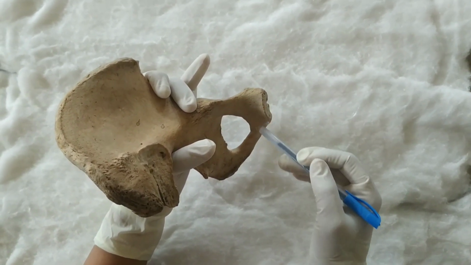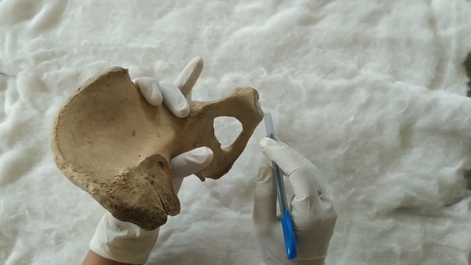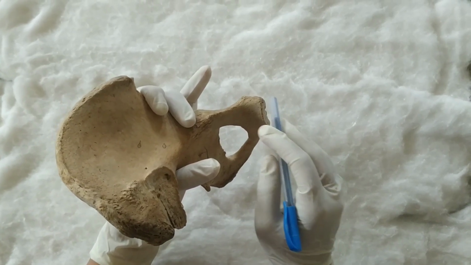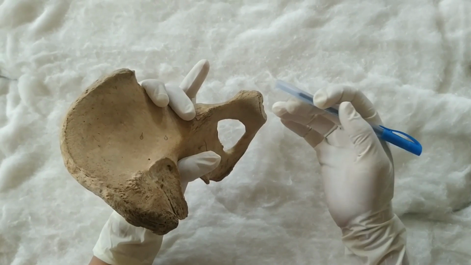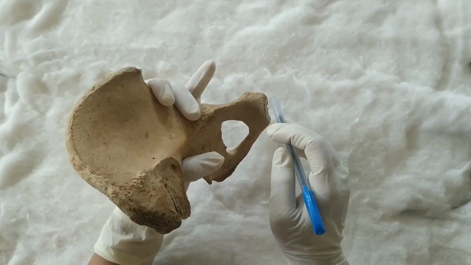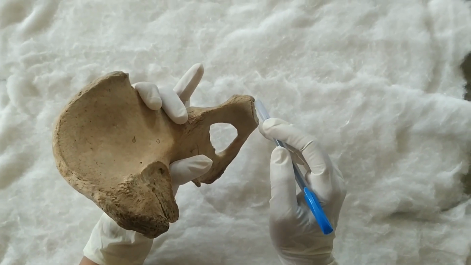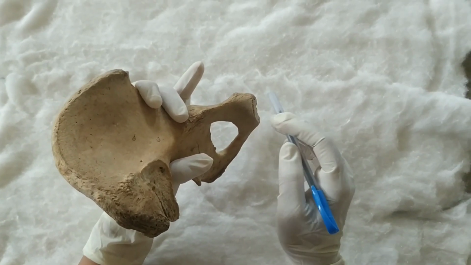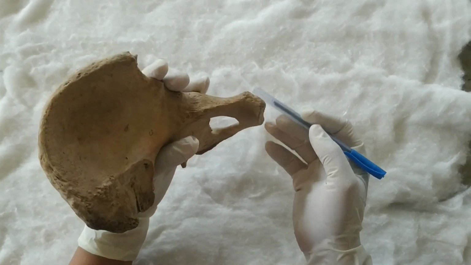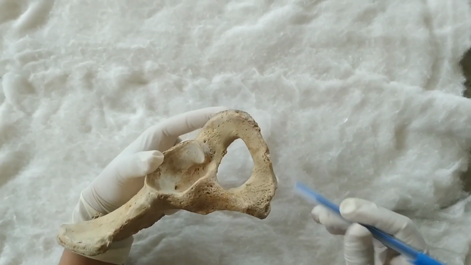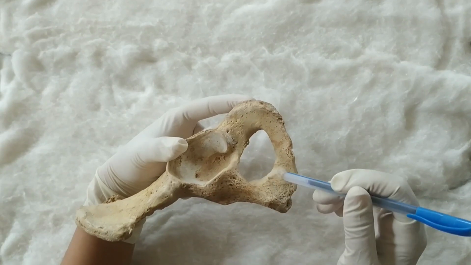The posterior surface is directed upward and backward. And this medial surface, also known as the symphysial surface, is directed medially. If we join the opposite side of the hip bone, it will form the symphysis. That's why this medial surface is also known as the symphysial surface, and it forms a secondary cartilaginous joint. The anterior surface is roughened over the supromedial area and the rest of the surface is smooth.